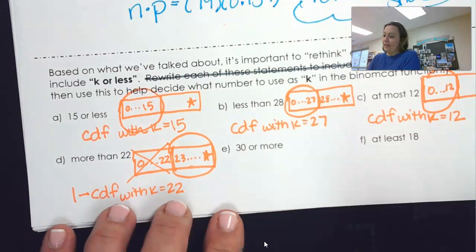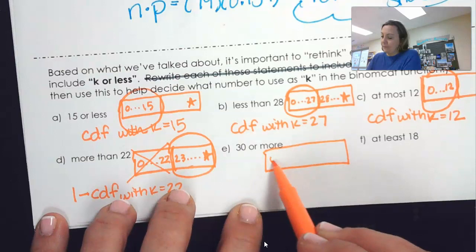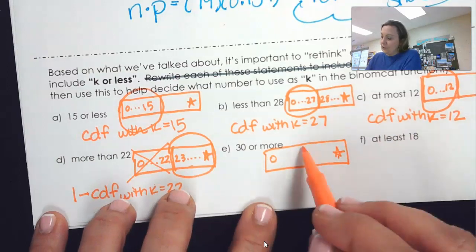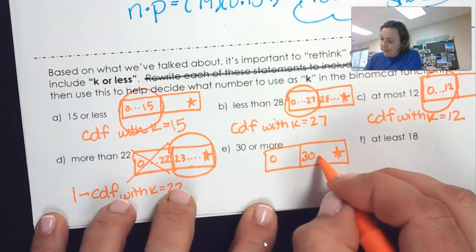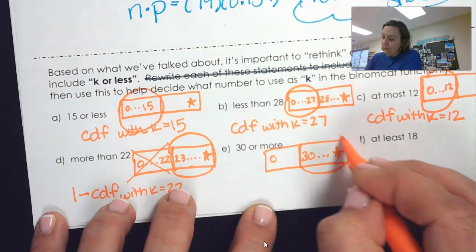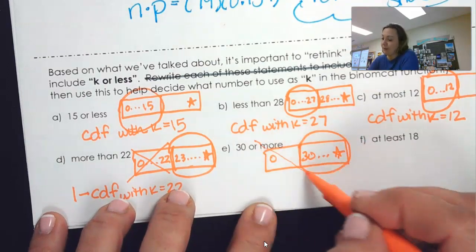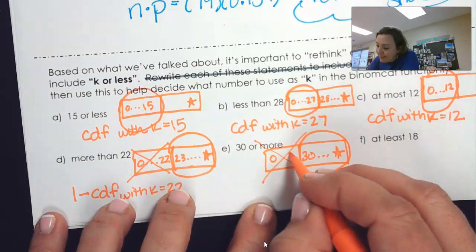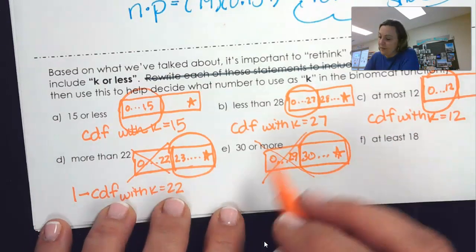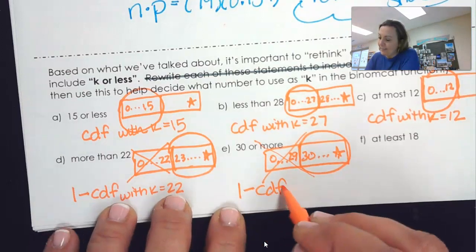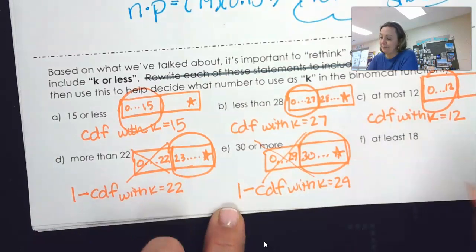Okay. Now what about 30 or more? So 30 or more means that I do want 30 and anything above. This is what I want, which means I need to subtract off this part. Well, that means that on this side, I'd be subtracting off 0 to 29. So I'm going to take 1 minus the CDF with K equals 29.